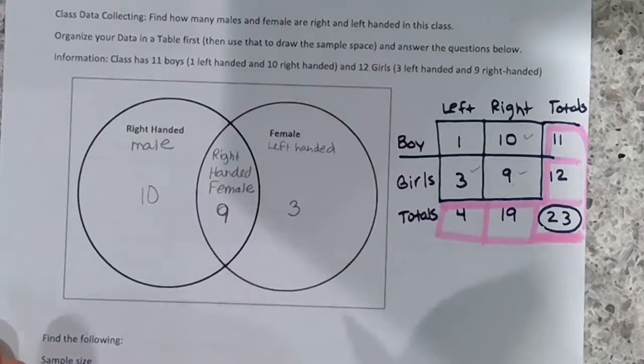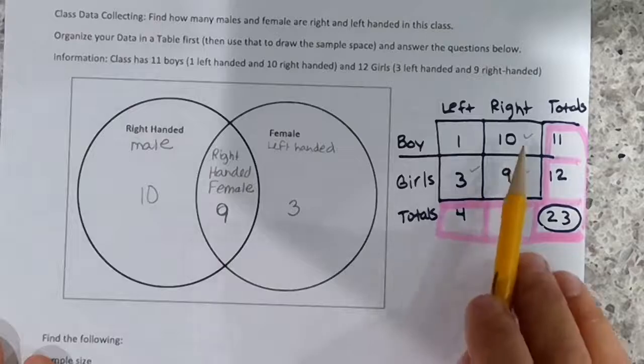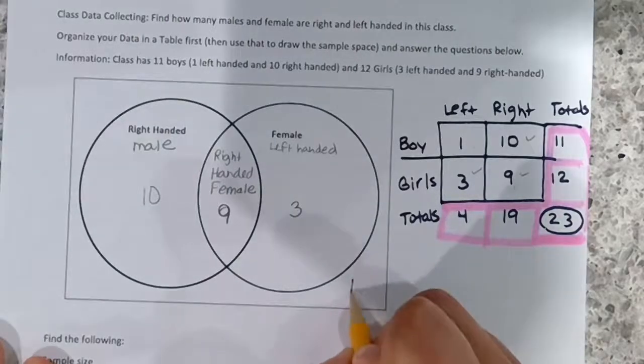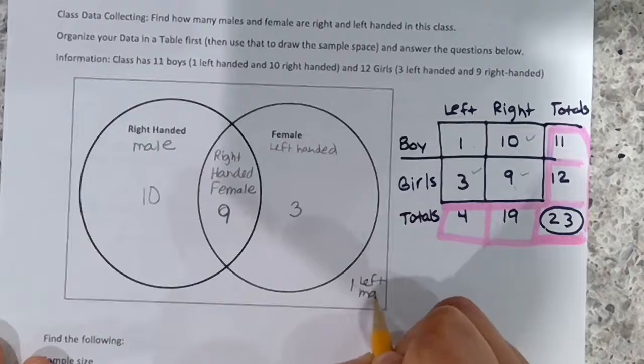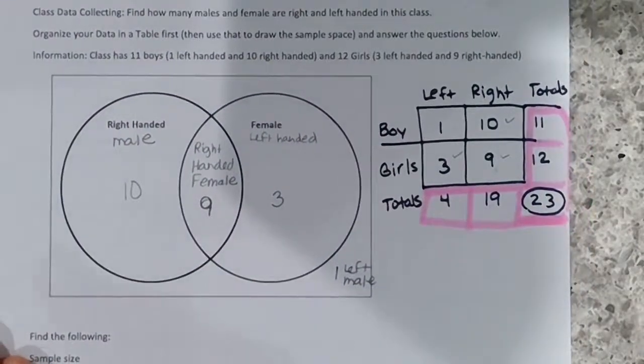Okay. And again, this can be tricky. So the last one, I've used the 10, the 3, the 9, the 1. Where would the left-handed male go? And this was actual data from one of my classes. I think it was a year ago or something, the last data that I had.